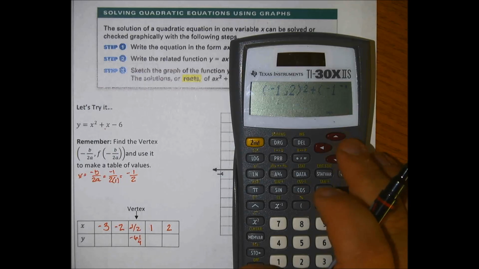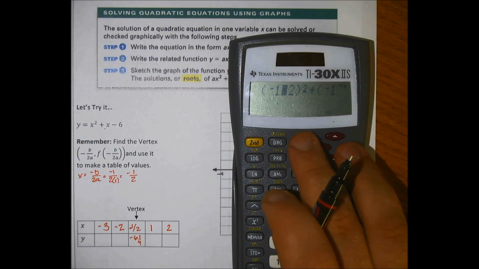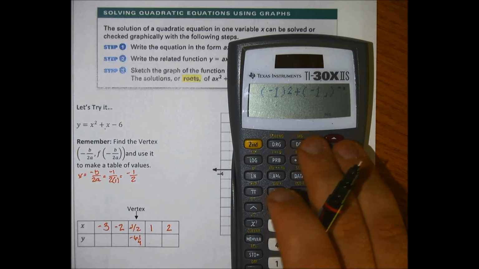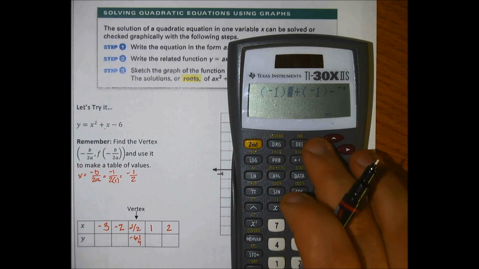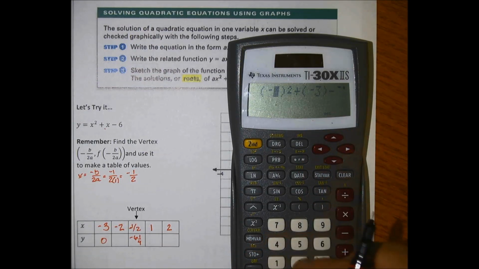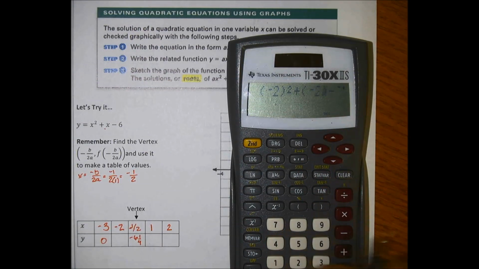Let's go ahead and plug those in. I don't need these fractions in here, so I can get rid of those. I'm going to start with negative 3. That's going to be 0. Use my negative 2. That's going to be a negative 4.